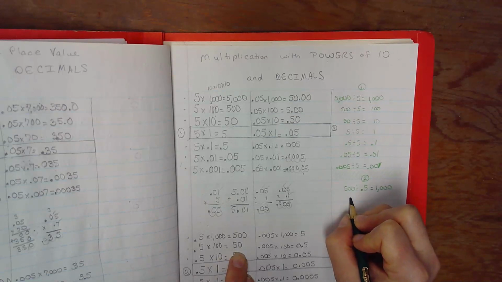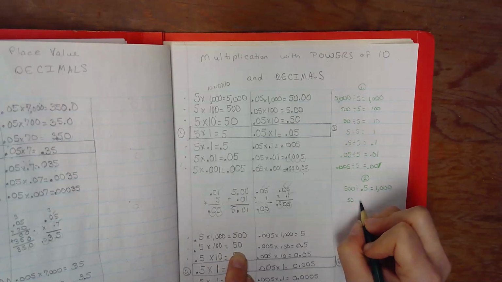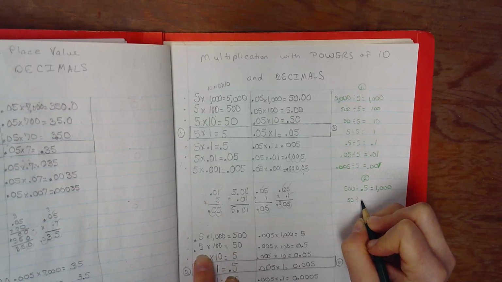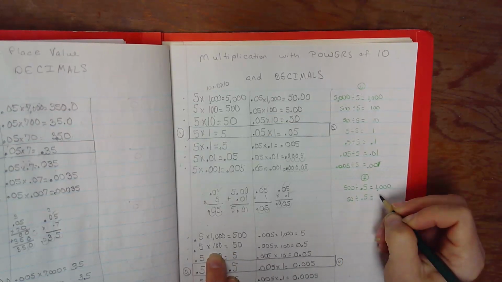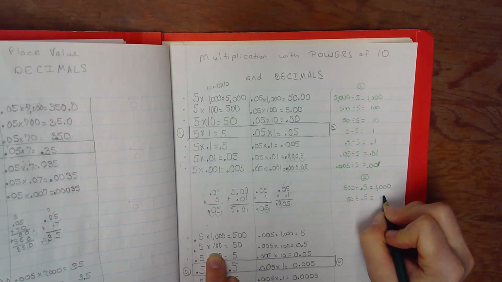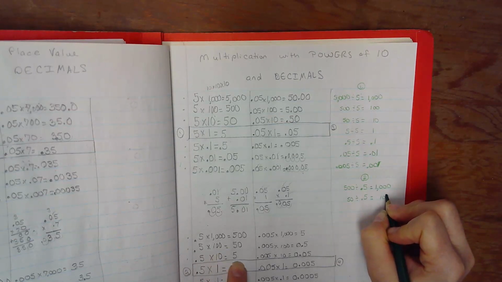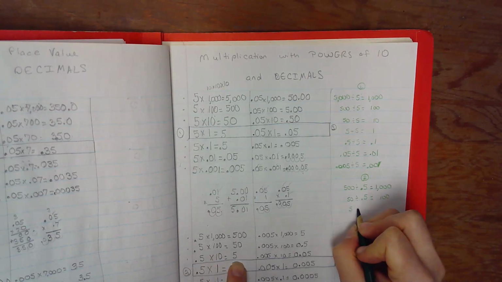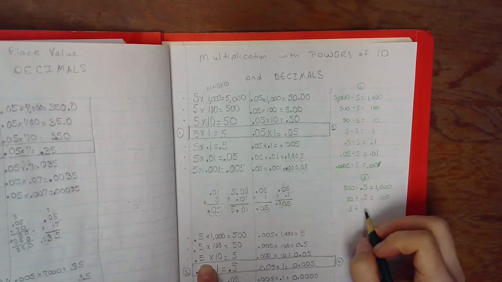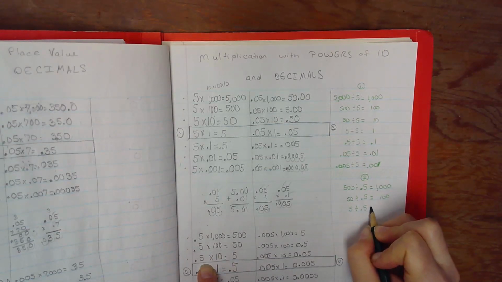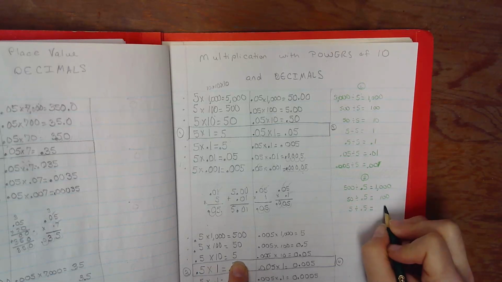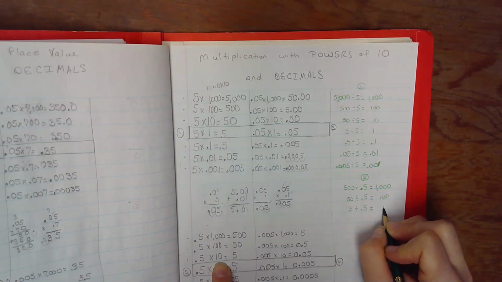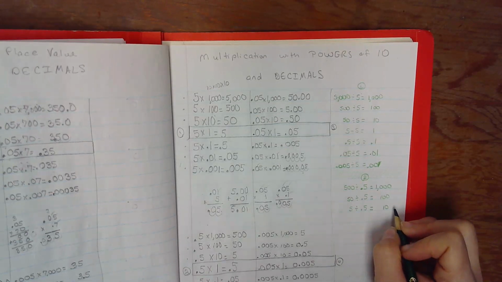Then 50 divided by 5/10 will equal 100. And then 5 divided by 5/10 will equal 10. I have to keep myself at the same spot.